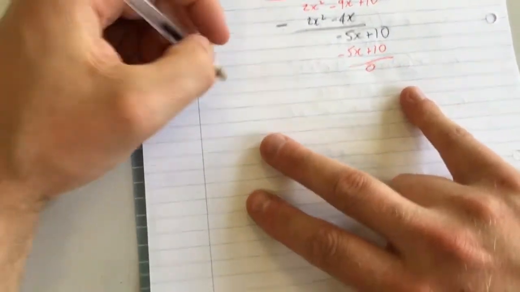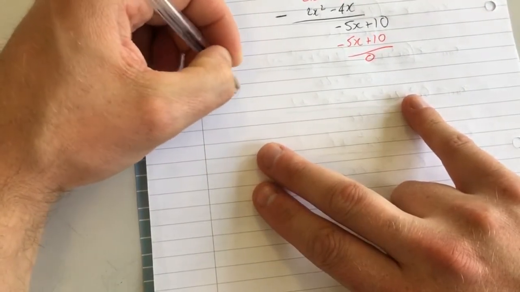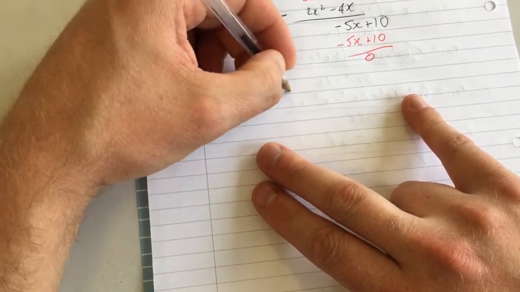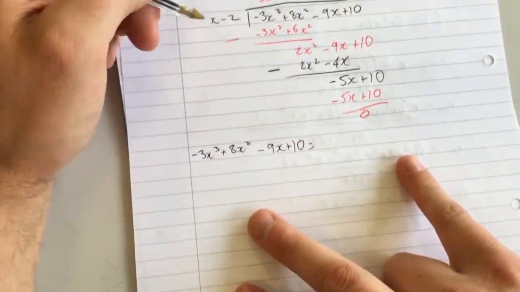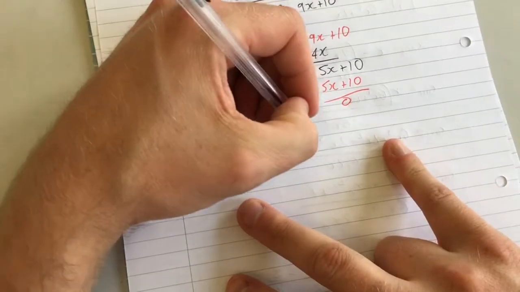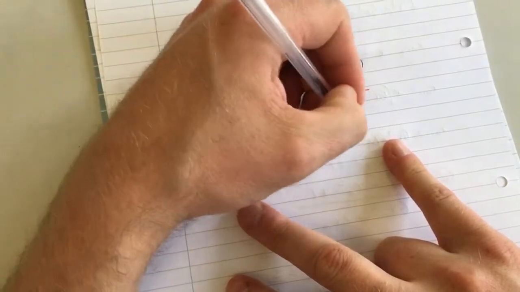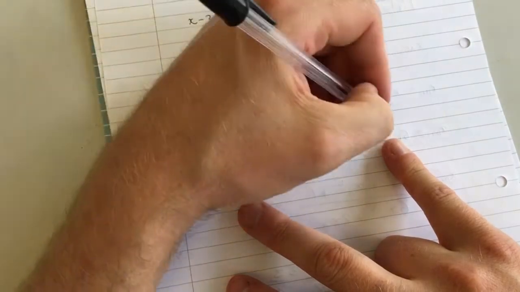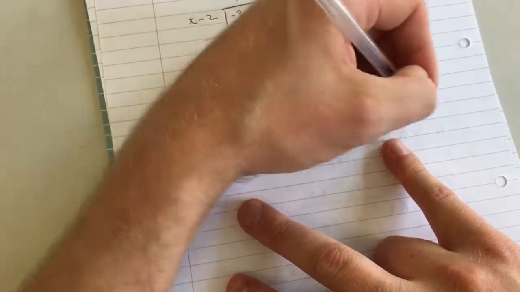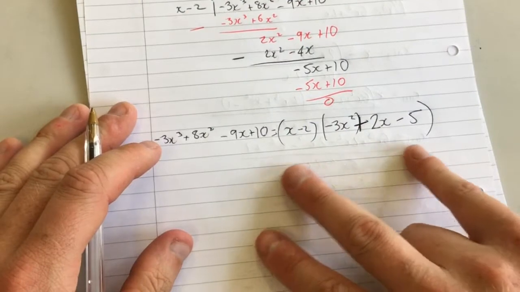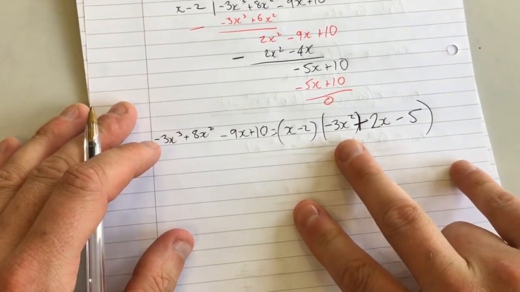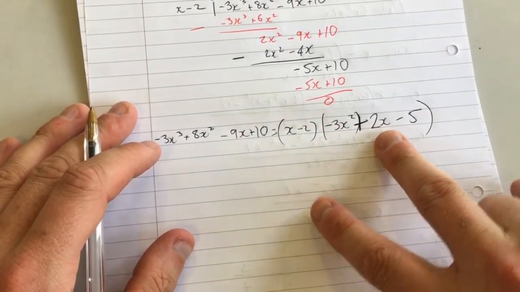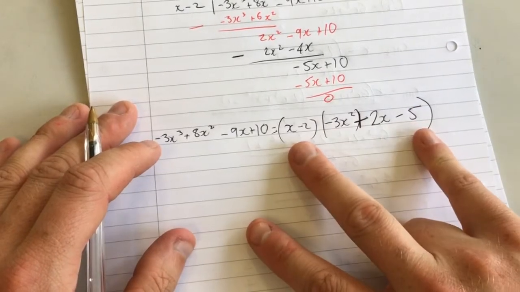So, we've got minus 3x cubed plus 8x squared minus 9x plus 10 is the same as x minus 2 times what's on top there. So x minus 2 times minus 3x squared plus 2x minus 5. So that's two algebraic factors.